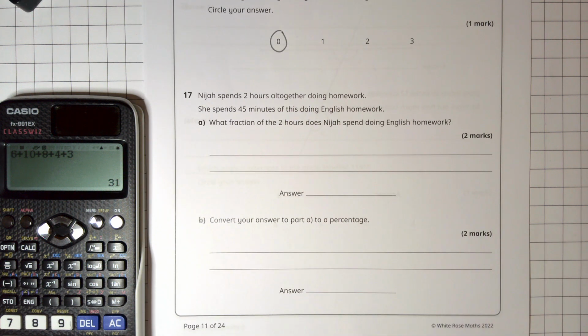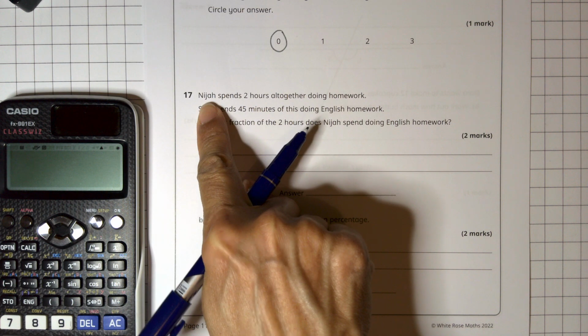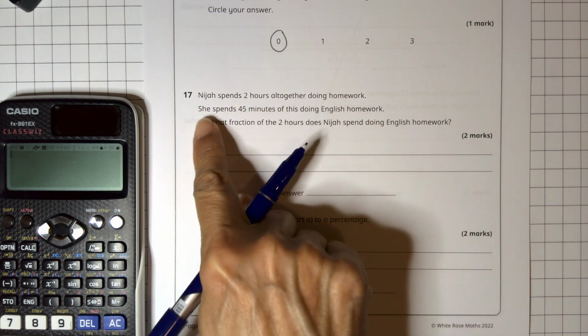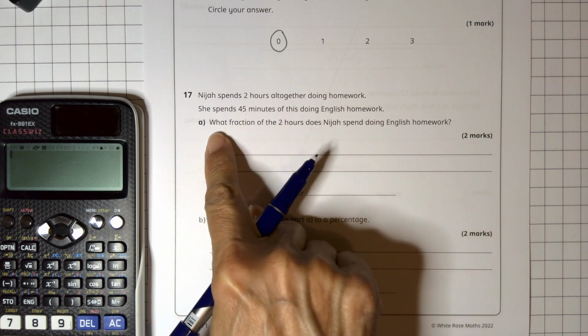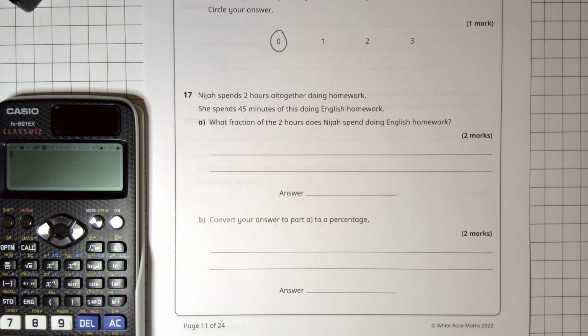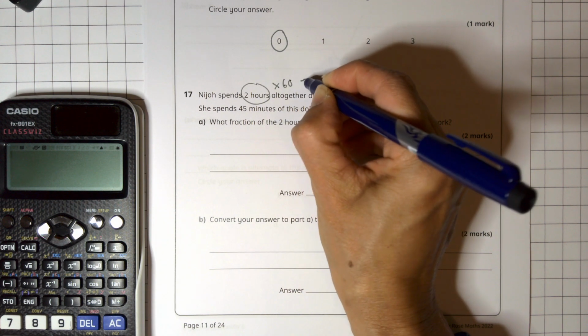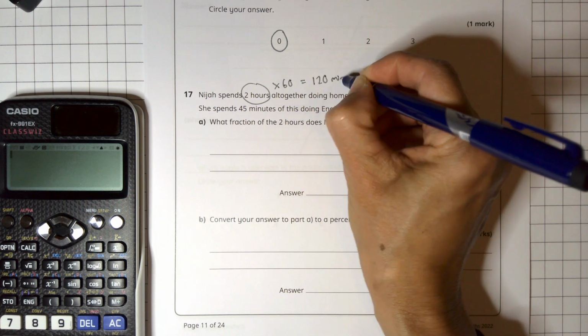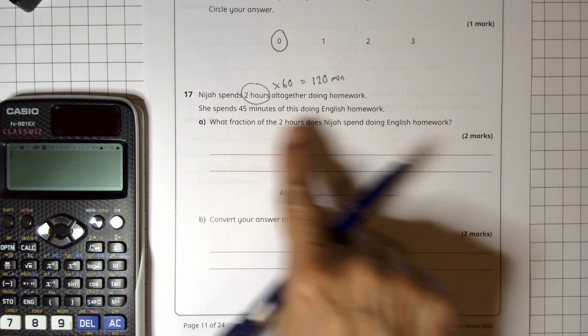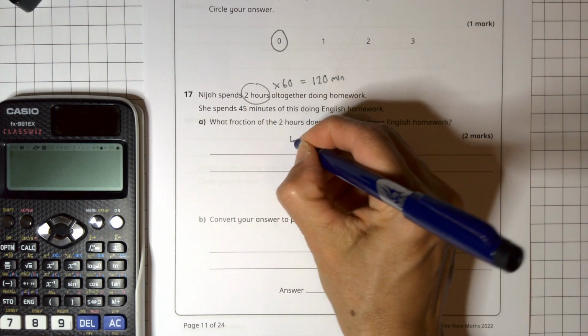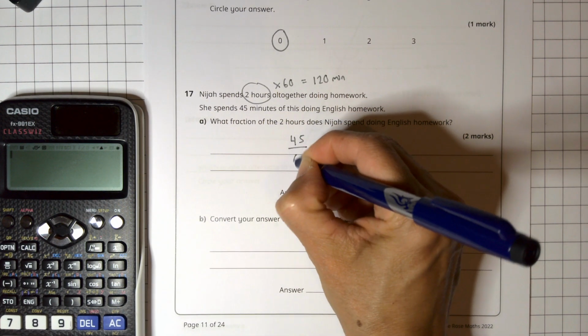Question 17. Nija spends 2 hours altogether doing homework. She spends 45 minutes doing English homework. What fraction of 2 hours does she spend doing her English homework? Now in this case, we want to be either all in hours or all in minutes. So I'm going to change 2 hours into minutes, because if I multiply it by 60, because you have two lots of 60 in 2 hours, it will be 120 minutes. So if I want to write what fraction of 2 hours she spends doing English, 45 minutes is what she does for English. So 45 out of 60. That would be the answer.